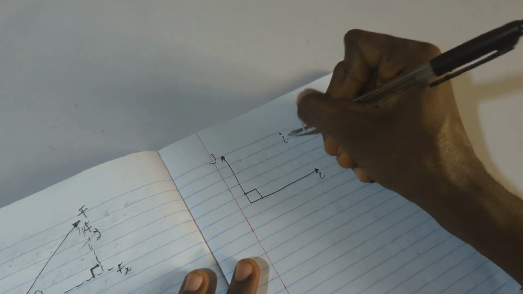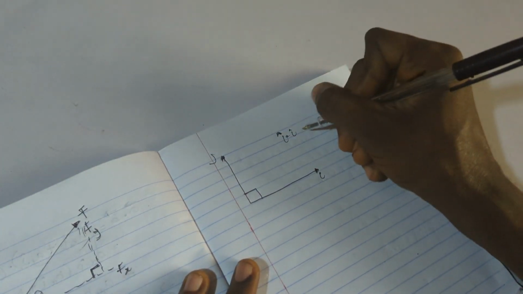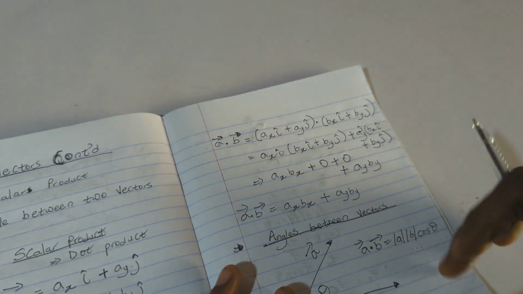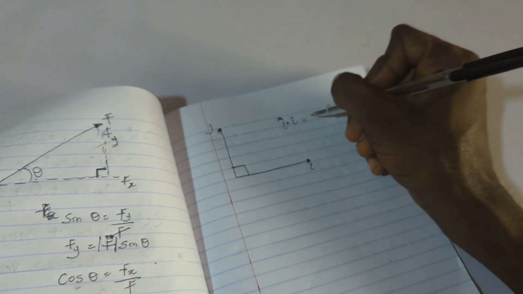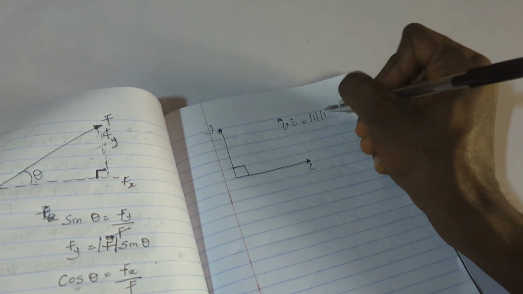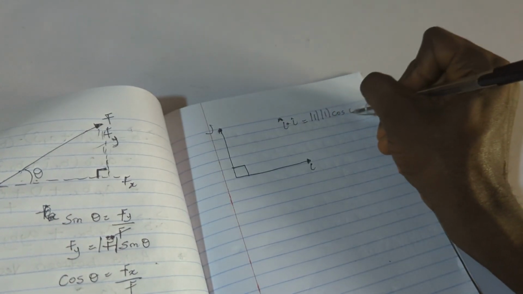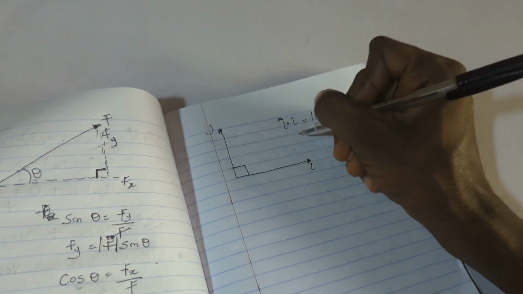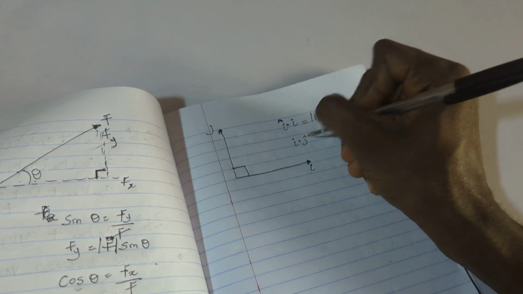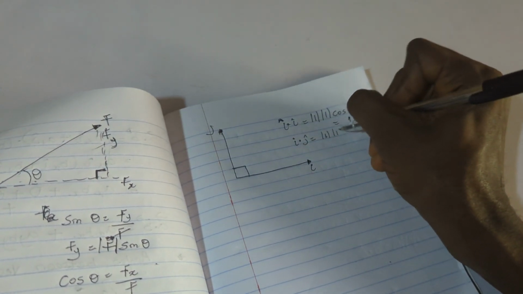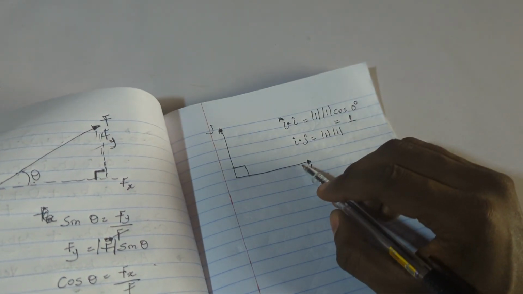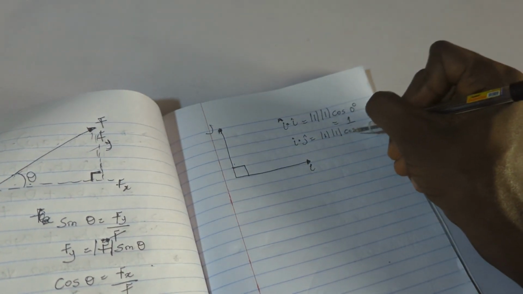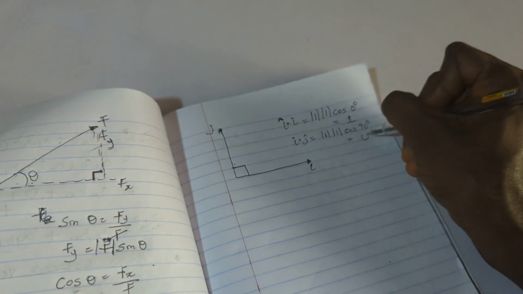When we say I dot I, for example, you are caring about the magnitude. Since they are unit directions, the magnitudes are both 1. You have 1, 1, and cos 0 degrees, and cos 0 degrees is 1. Similarly, we have I dot J, which is 1, 1, and the angle between I and J is 90 degrees. That's going to be cos 90 degrees, and that is 0.